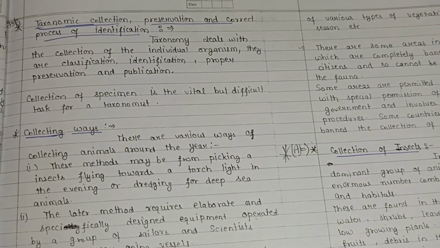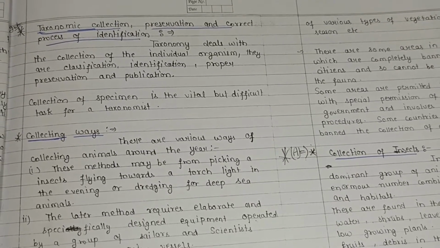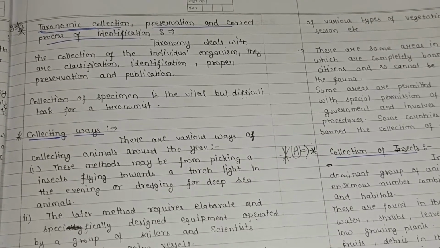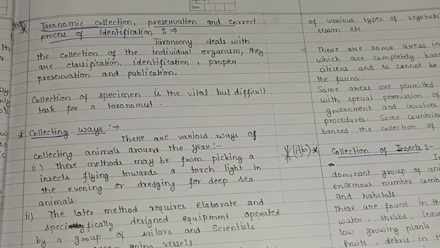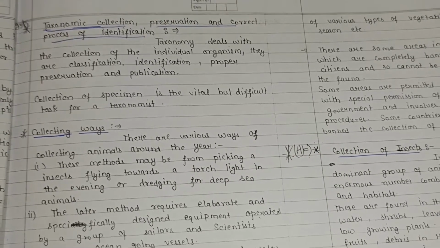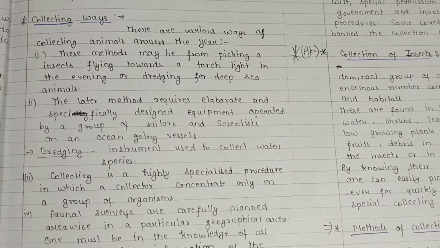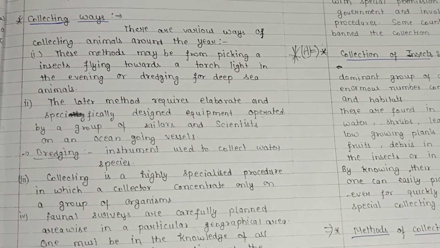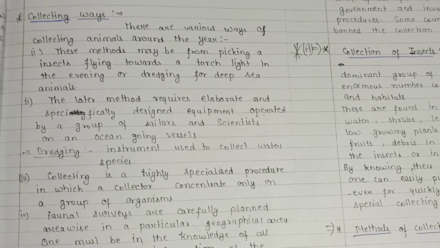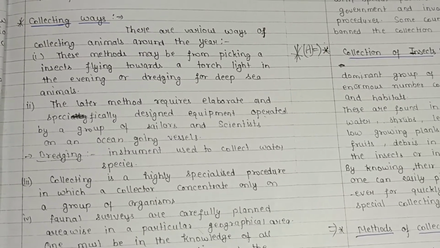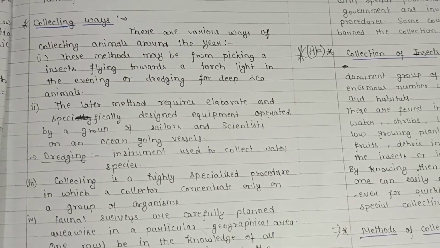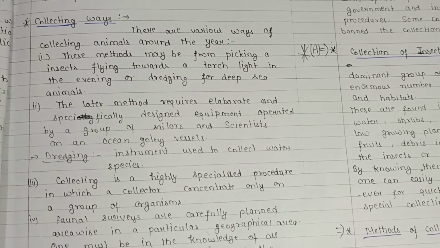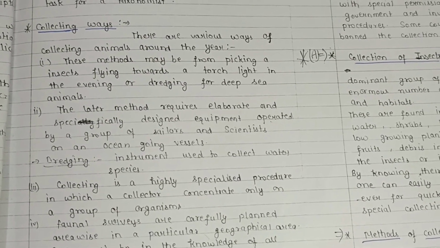So collection of specimens is a vital but also a very difficult task for a taxonomist. There are various methods involved in the collection of a particular organism. So let's see them step by step. Collecting ways: there are various ways of collecting animals. These methods may range from picking an insect flying towards a torch light, as we know, a torch or light attracts many insects toward it in the evening, or dredging for deep sea animals.